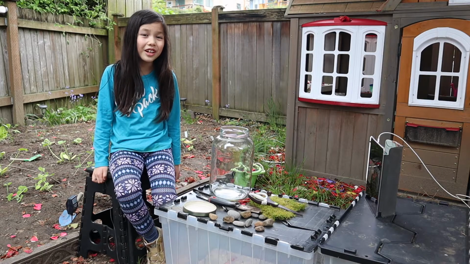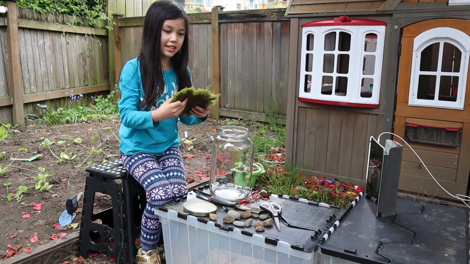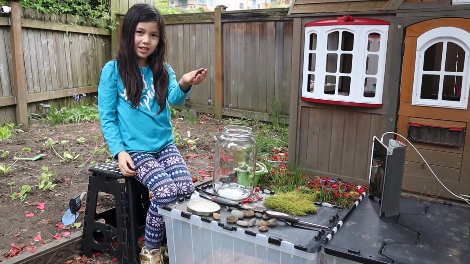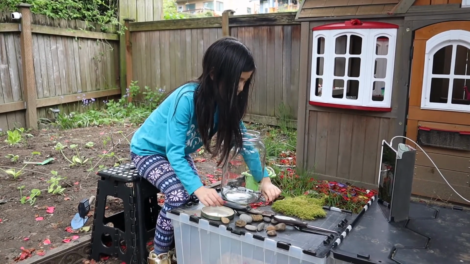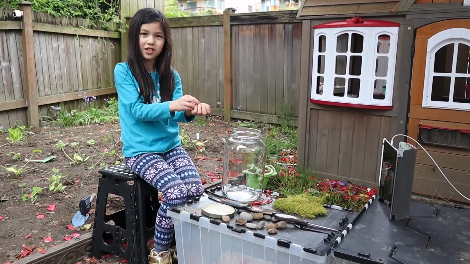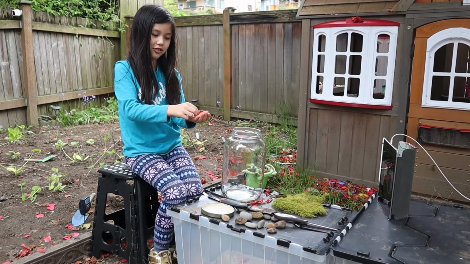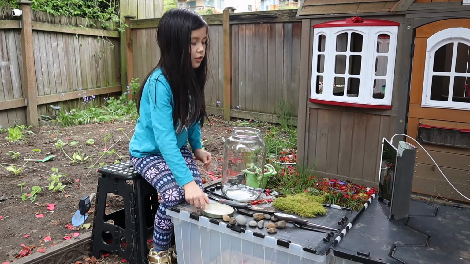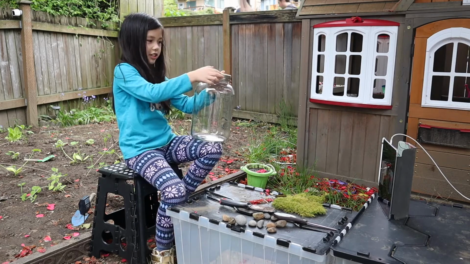For your terrarium, you'll need some moss and scissors to cut your moss. You can have different types of moss too. This is a different type of moss. You'll need maybe something for your decomposers to munch on, like a twig or some dead leaves. You'll also need rocks, and a jar and a lid.